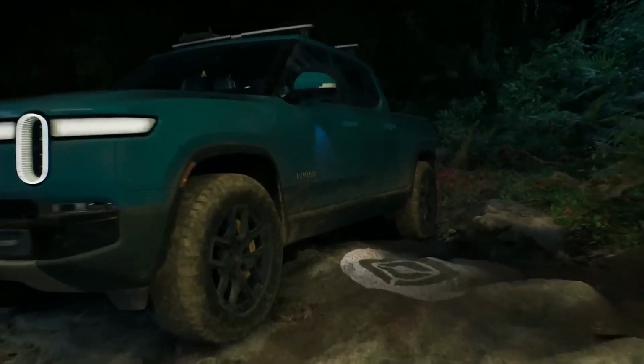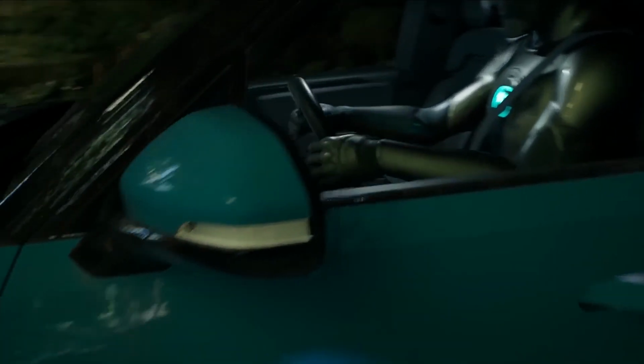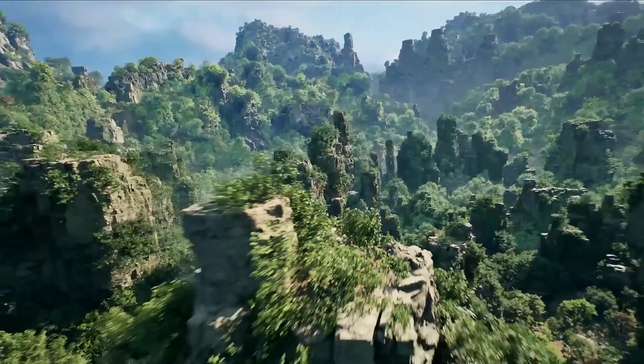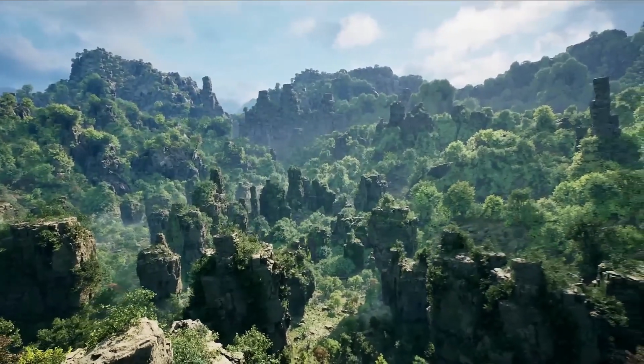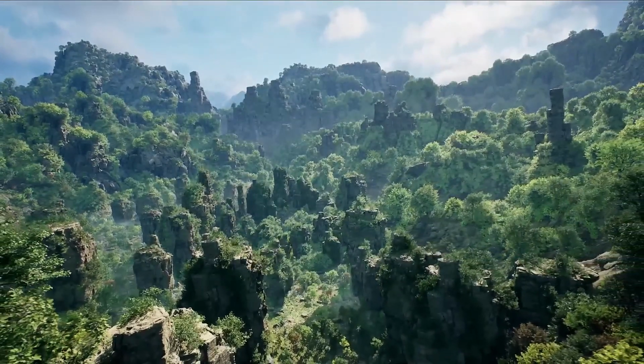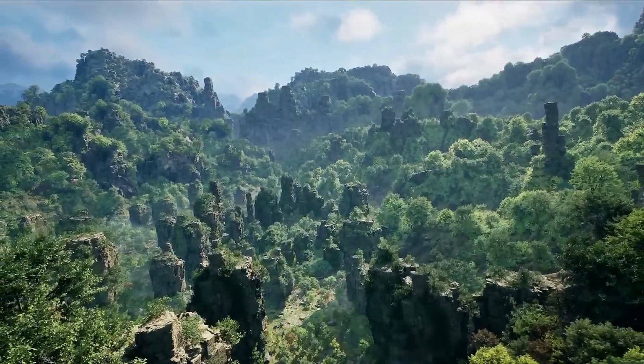What you see in the editor is exactly what players experience, no tricks, no compromises. In 2026, Lumen isn't just a lighting system, it's the heartbeat of immersive storytelling, giving creators the power to craft worlds that feel dynamic, responsive, and truly alive.